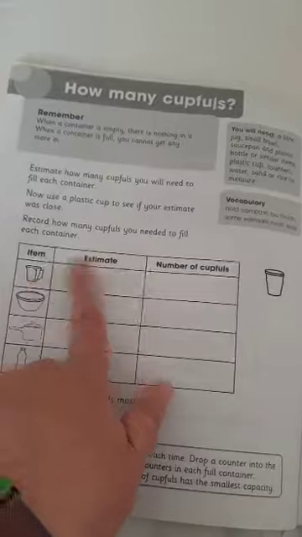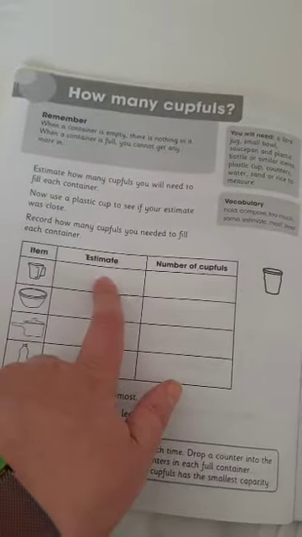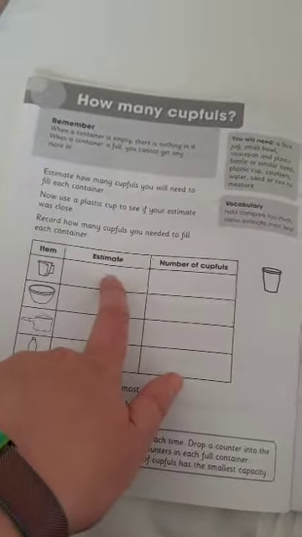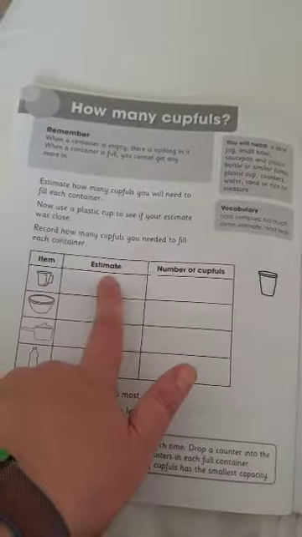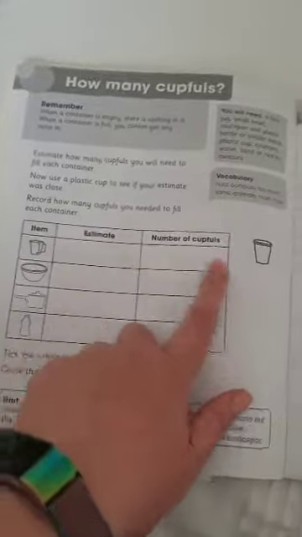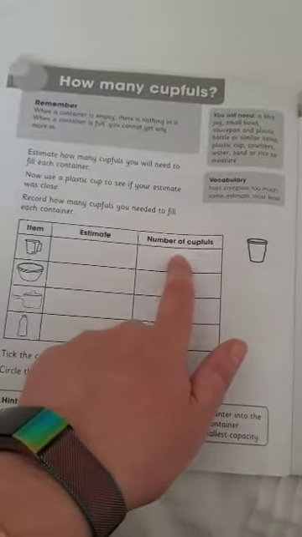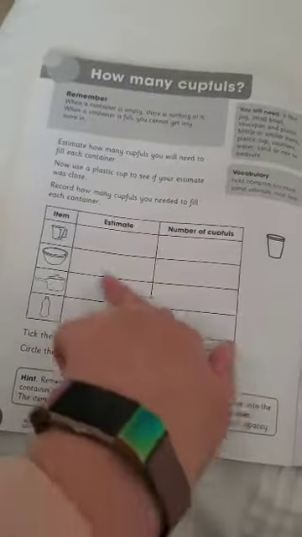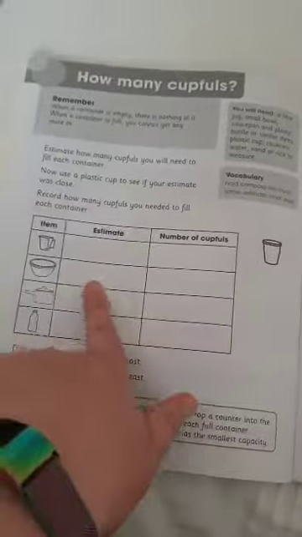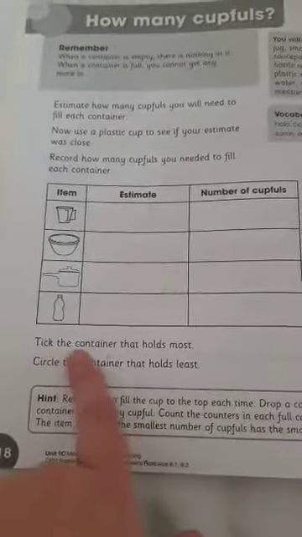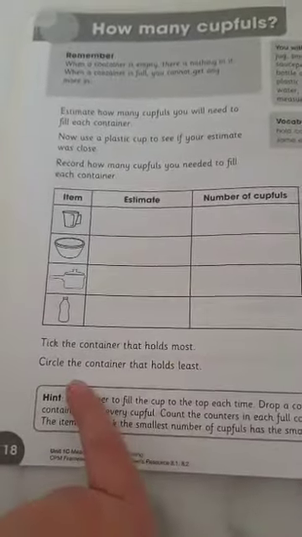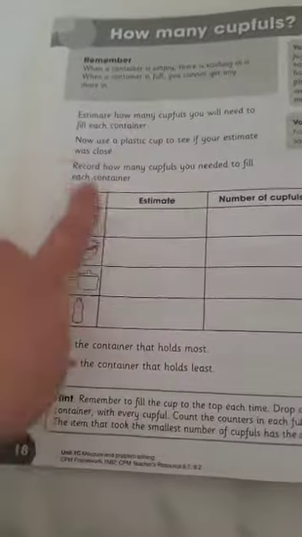This measuring jug, you cannot estimate that it will hold 20 cups of water. That's a little bit crazy. So you have to look at the size, compare the sizes, and then try and have a good estimate here. And then here you're going to write the actual number of cupfuls. Don't cheat. The estimation, it's not really right or wrong, but just try and make it as close as possible. All right. Okay, then you're going to tick the container that holds most and circle the container that holds least, which is over here.